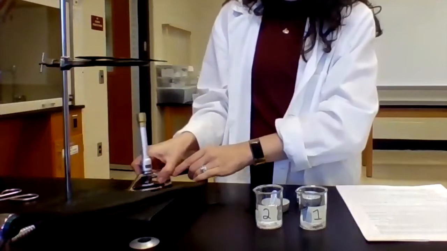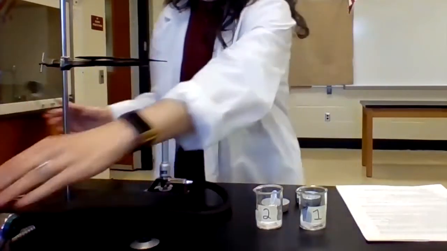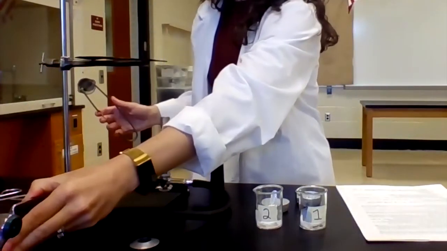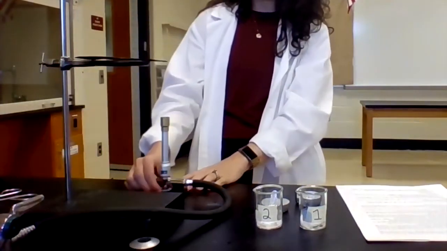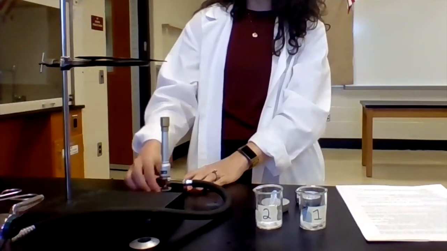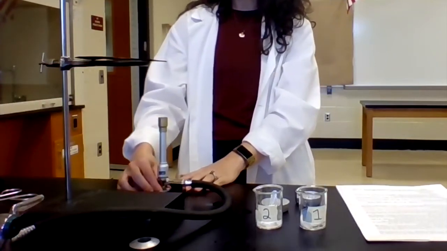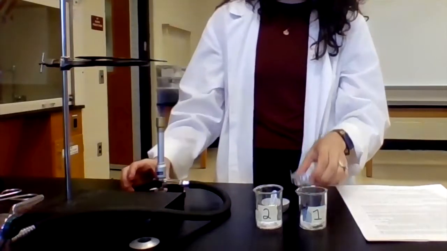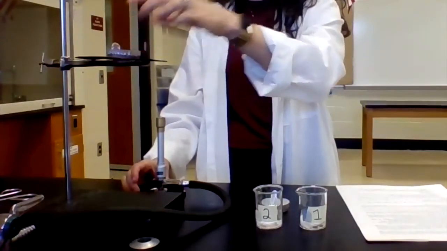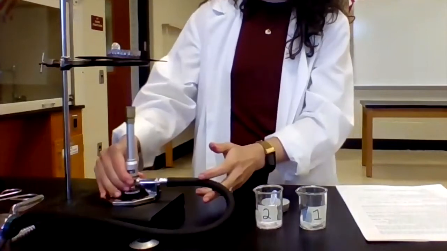So I'm going to light the Bunsen burner. Okay, adjust the height of the flame. I don't want the flame shooting up over the iron ring. And then I'm going to put solid 1 up on the wire gauze.